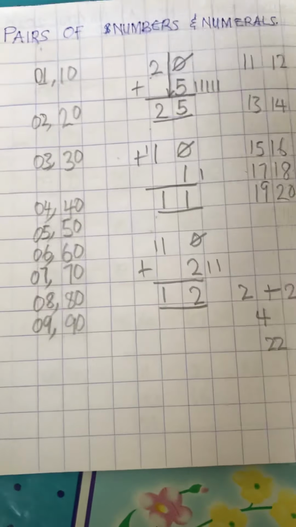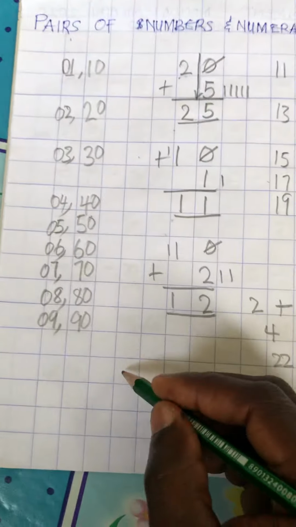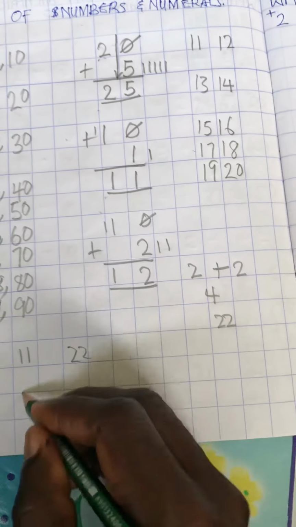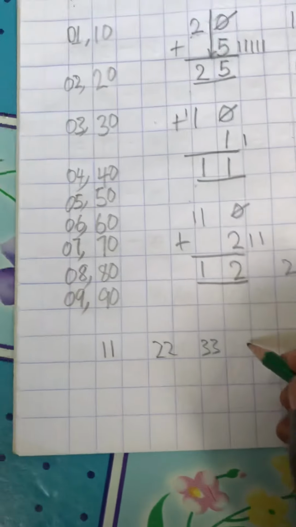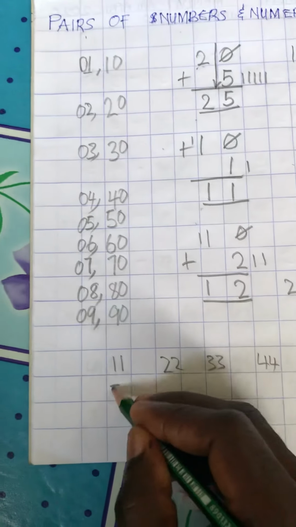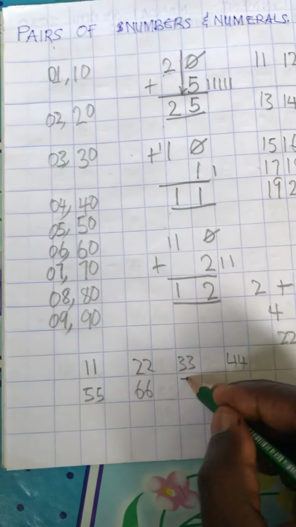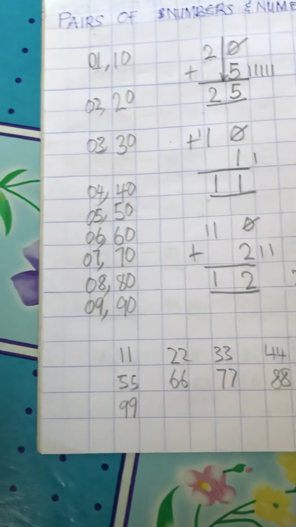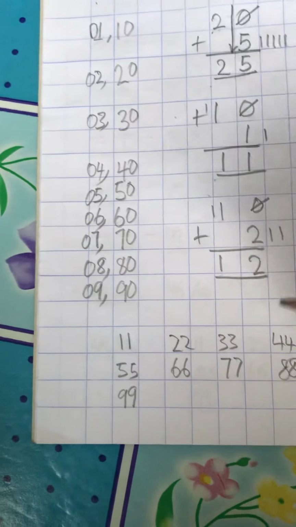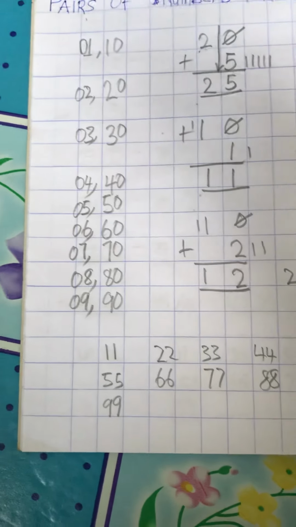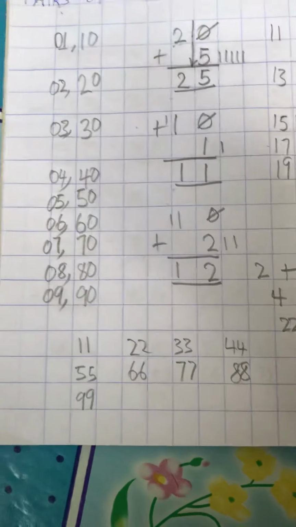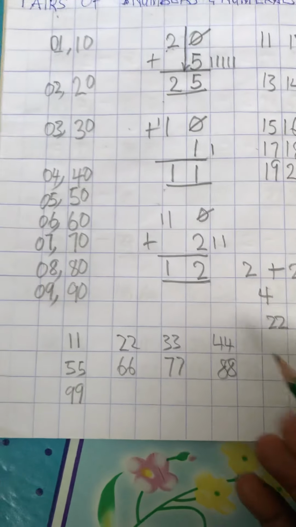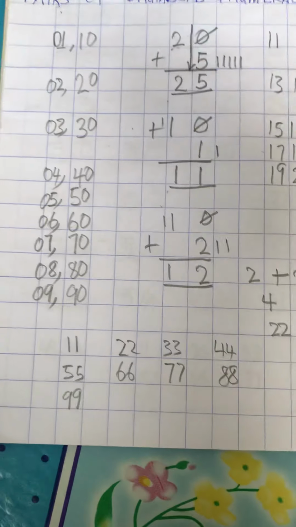Then again, we'll also go back and revise the reason why we did not treat this as pairs of numbers. We have 11, we have 22, we have 33, we have 44, 55, 66, 77, 88, we have 99. Now let's look here. All these that I have written here, we can't change it. We cannot have their pairs because it is the same numeral that is representing the ones and the 10. So you can't change it. If you bring this 4 here, it makes no sense.